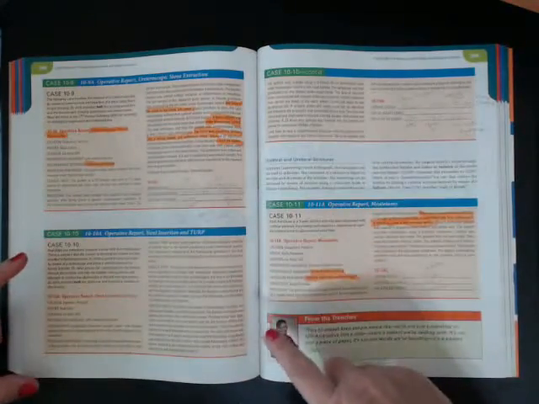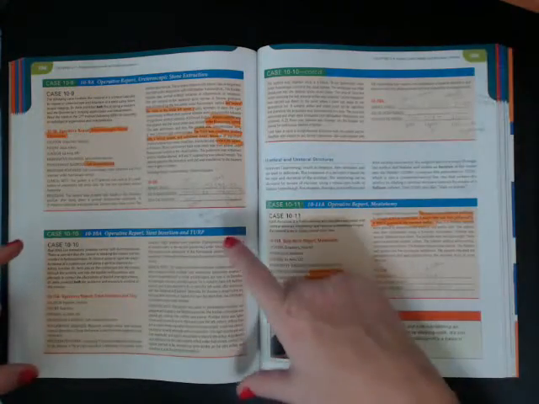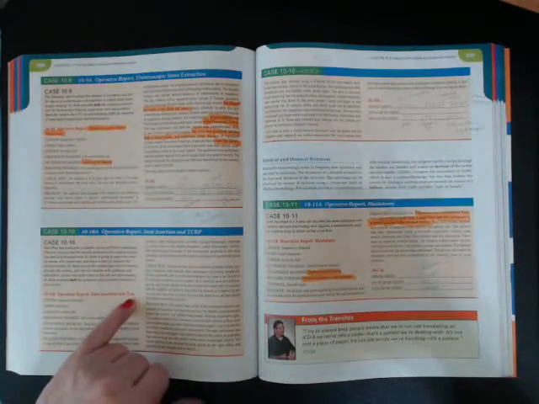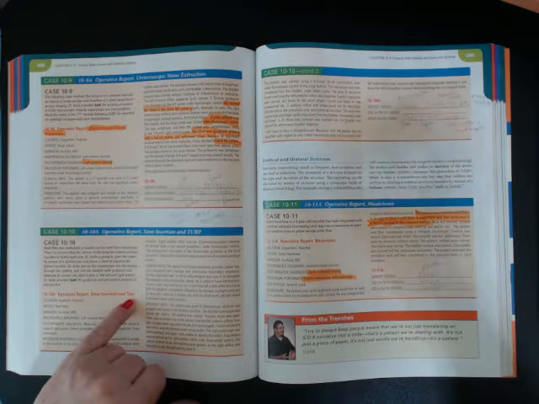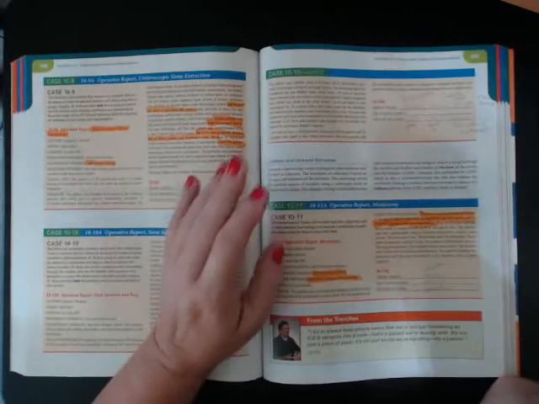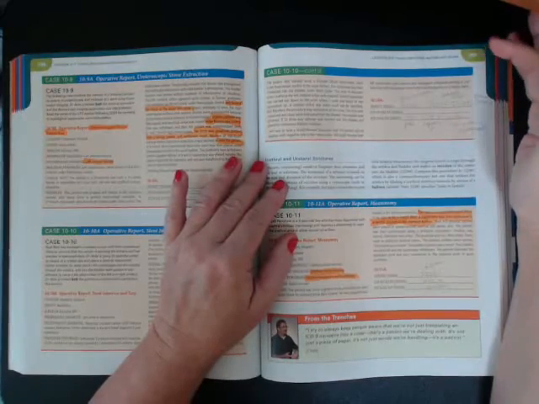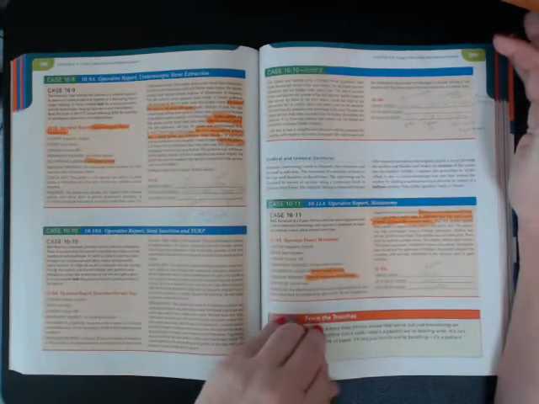10.10. This is op report, stent insertion and TURP. TURP is resection of the prostate, transurethral resection of the prostate. So you're going to have your prostate removal code, you're going to have that indwelling stent, and your fluoroscopic guidance.